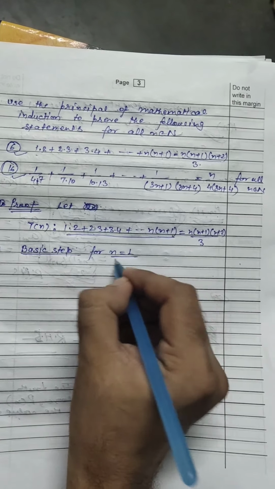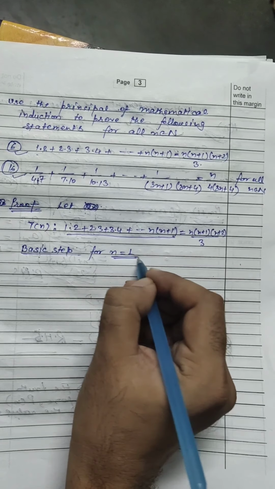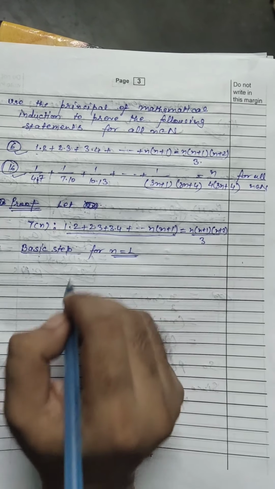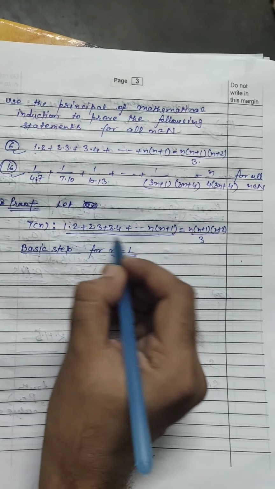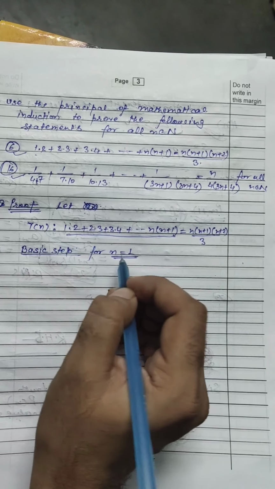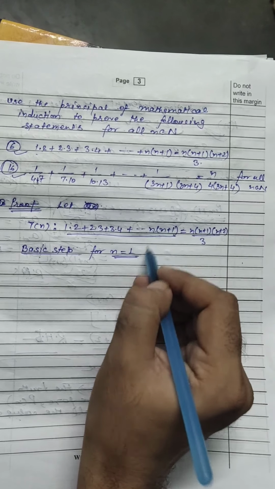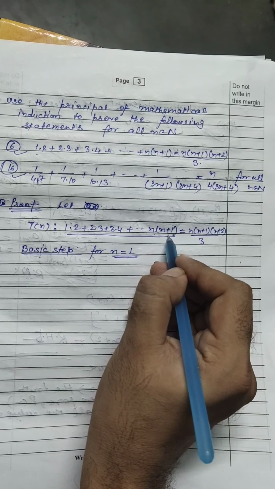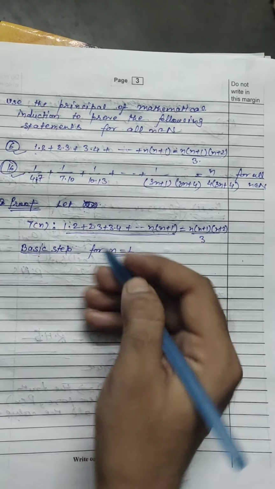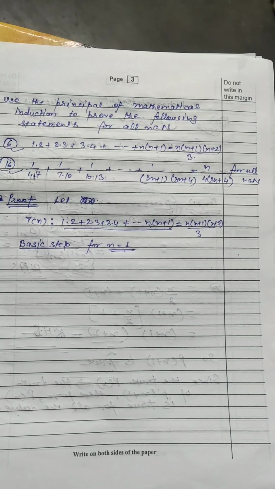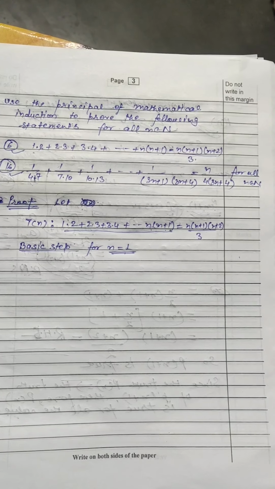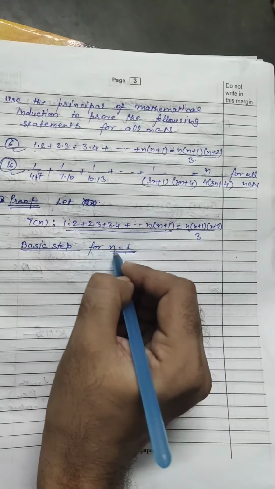What does it mean? For the LHS part, you are seeing that it's a series. That doesn't mean that you will put n is equal to 1 at this place. No, it means the first term. And as per your AP and GP, n is the number of terms. So I'm talking about the first term.